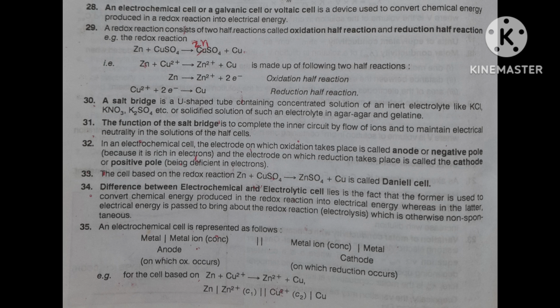Complete circuit is completed. Correct? Then flow of ion is also called current. Flow of charge, like cation or anion flow, anything, is also called current. So now I have told these things.